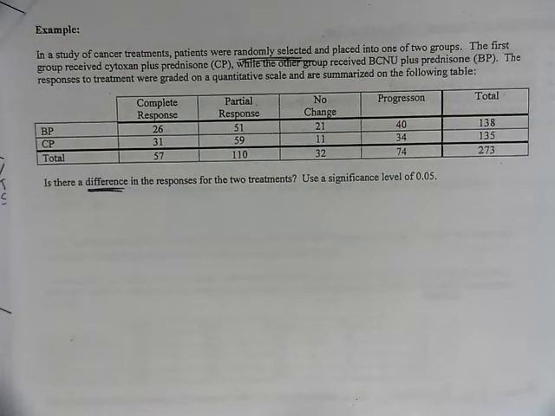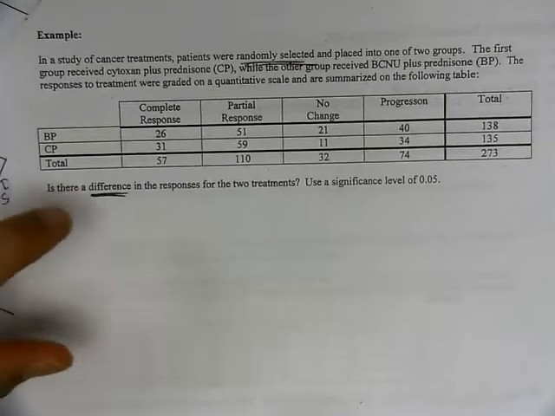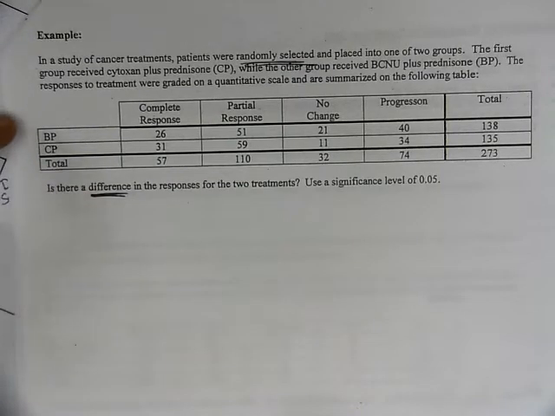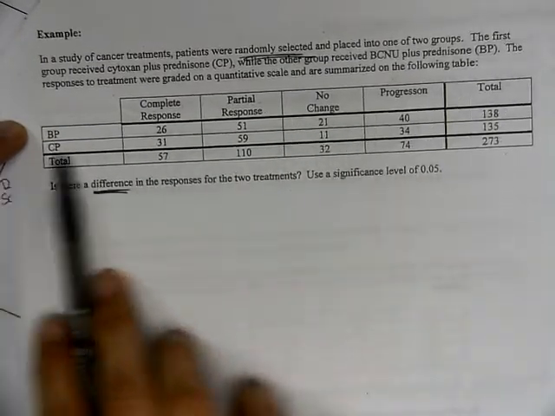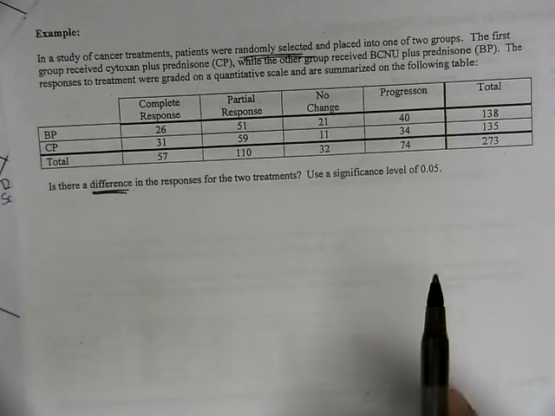So when you see the word difference, it's kind of the opposite of saying we're looking for sameness. So that's how you know it's homogeneity. Plus, yesterday we would have only been looking at one population, so we wouldn't be looking at them split into two.